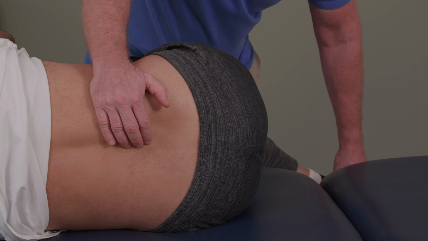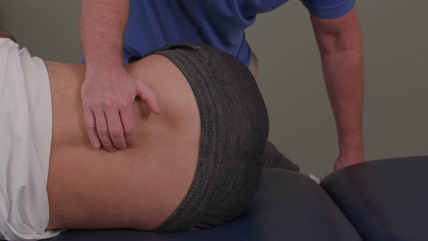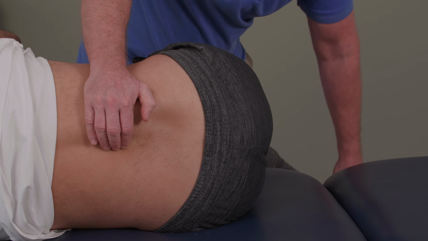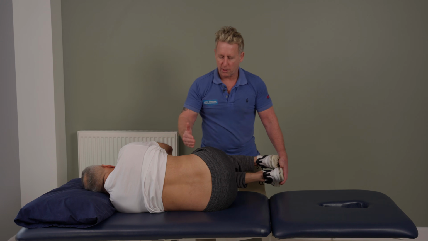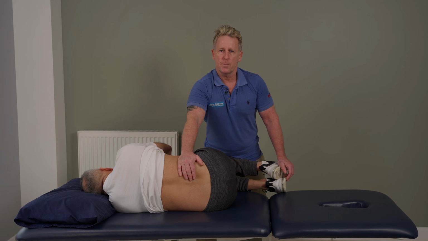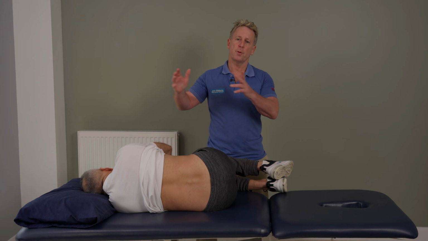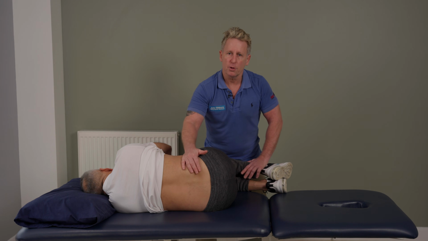And then that allows me to mobilize the spine more effectively just by using the legs after I've done an MET. So this is quite a nice way of assessing the lumbar and then using the hips to promote mobility at the lower lumbar spine.